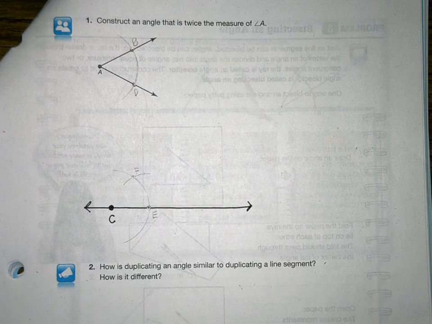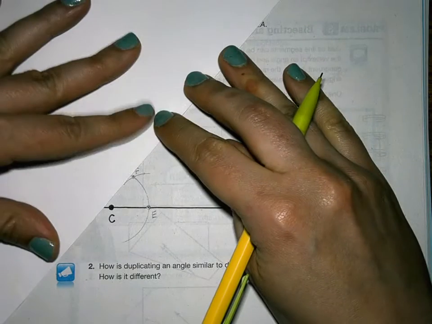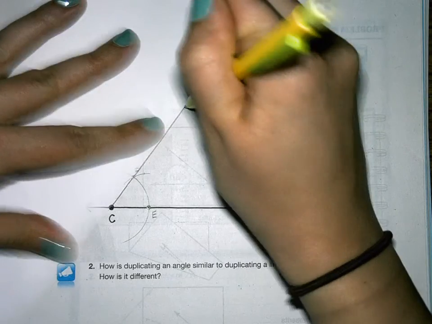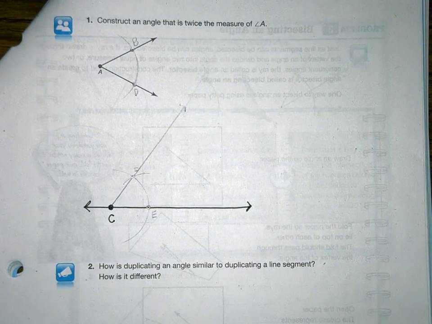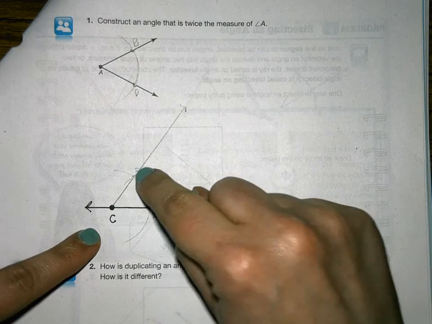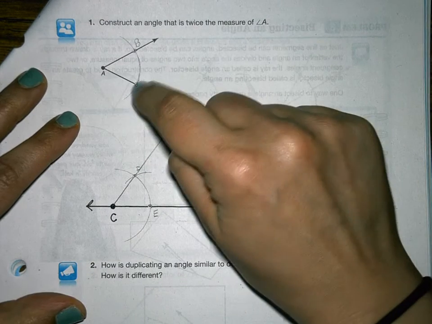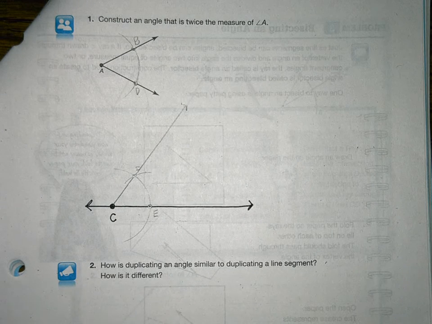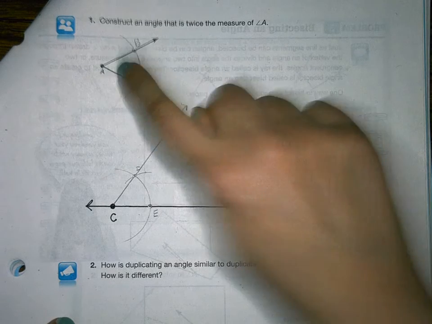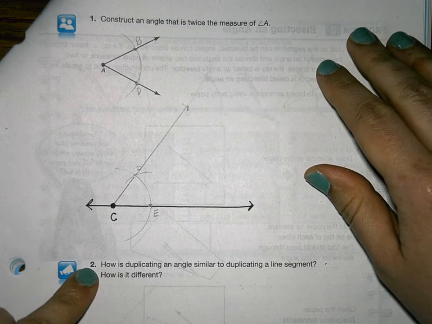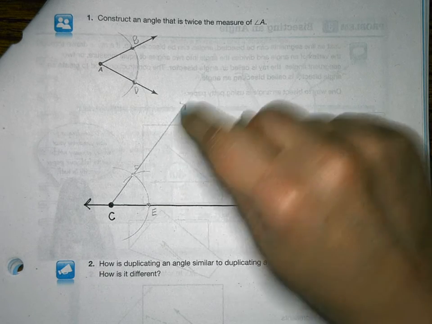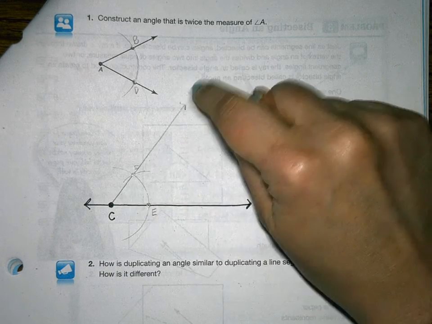Let's draw a ray going through both of those. And now we have an angle ECF, and it is congruent to angle DAB. However, we wanted to make an angle that was twice the size of DAB, or angle A. So we're going to have to copy this segment again. So this time, to copy that segment, I'm going to use this ray CF as my base.